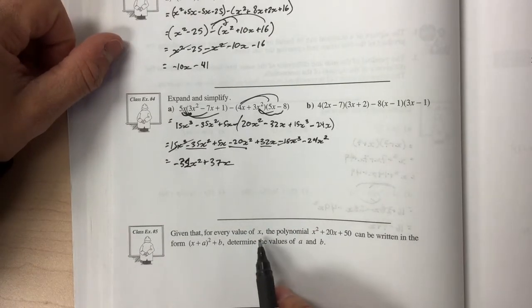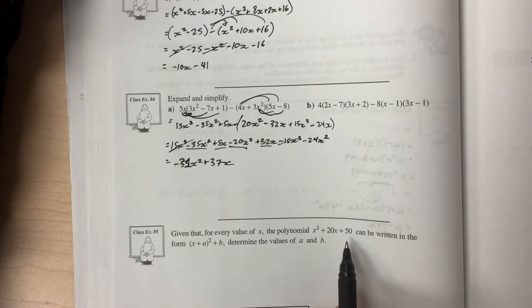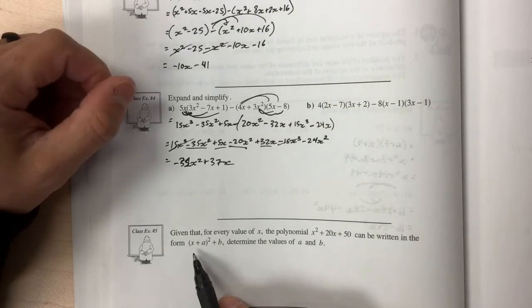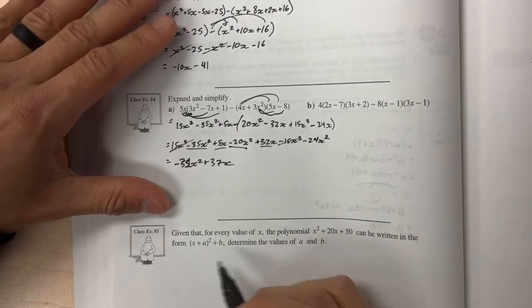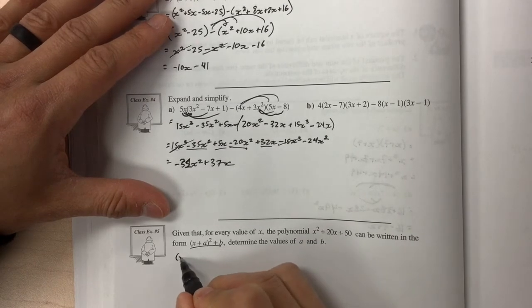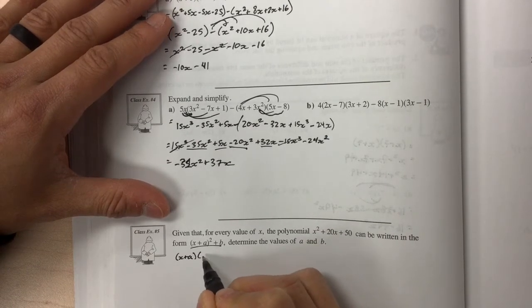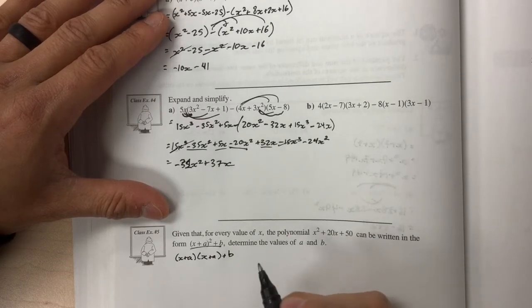So given that for every value of x, the polynomial x squared plus 20x plus 50 can be written in the form (x plus a) squared plus b, determine the values of a and b. Now, we want our equation to be written like this, and this can be written as (x plus a) times (x plus a) plus b.